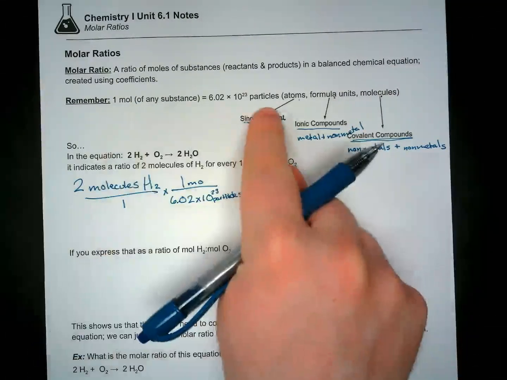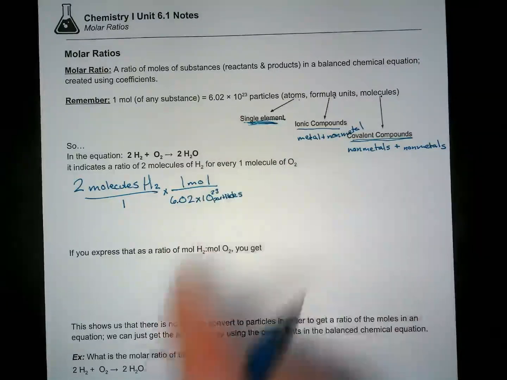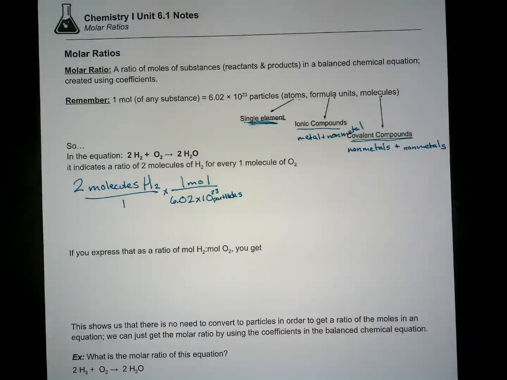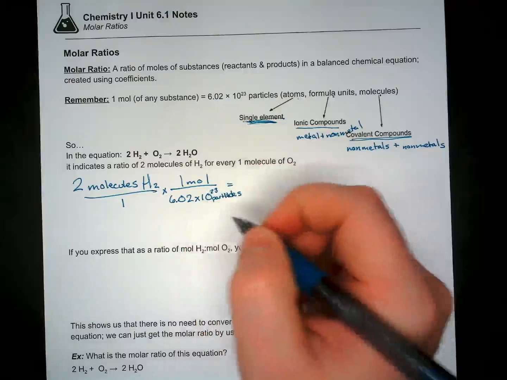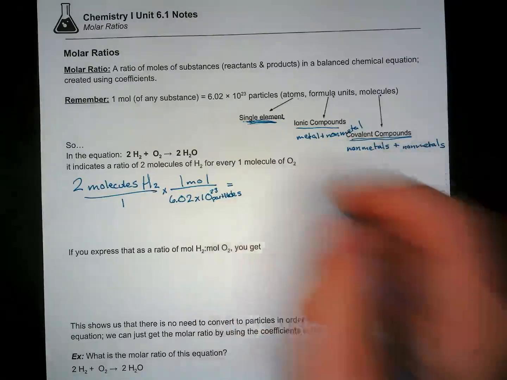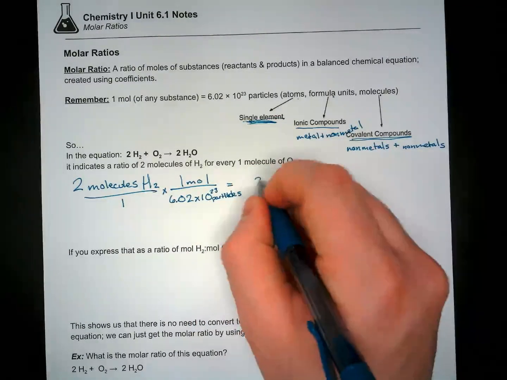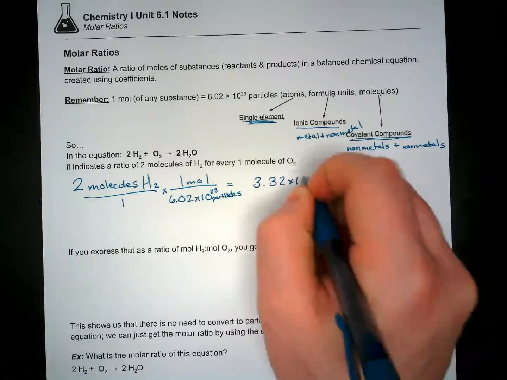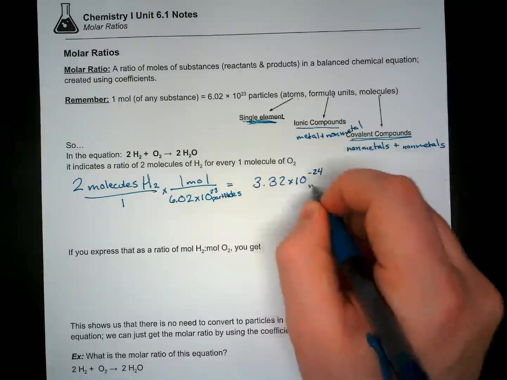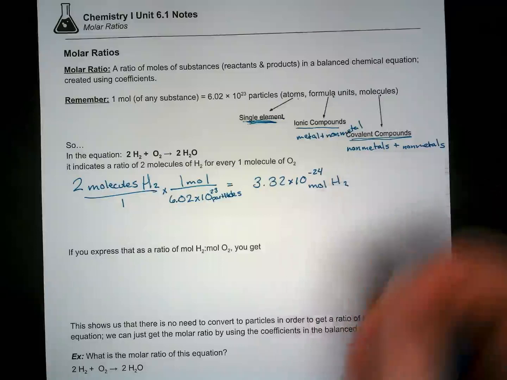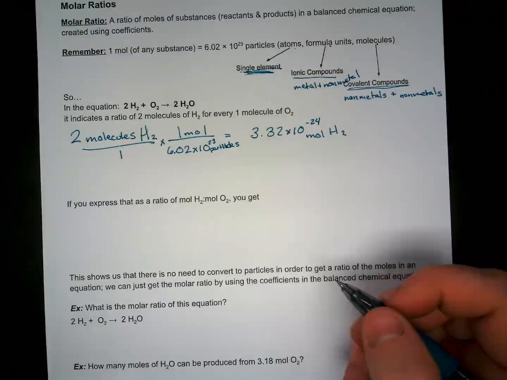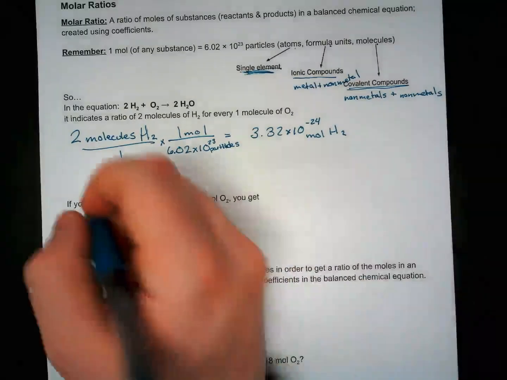Again, remembering this rule up here: in every 1 mole of any substance, there are 6.02 times 10 to the 23rd particles. It's Avogadro's number. And we would say then that there are 3.32 times 10 to the negative 24th moles of hydrogen gas. Okay, really small number, not liking that, but cool.